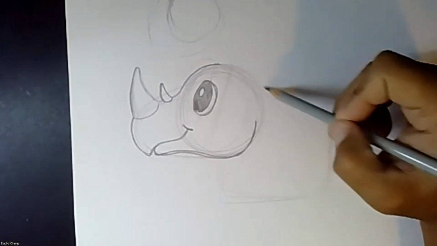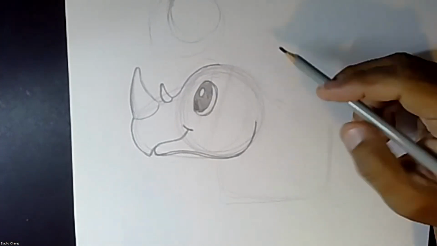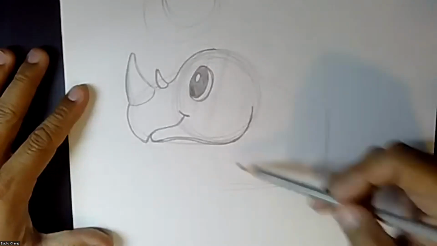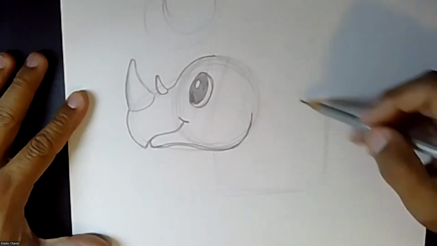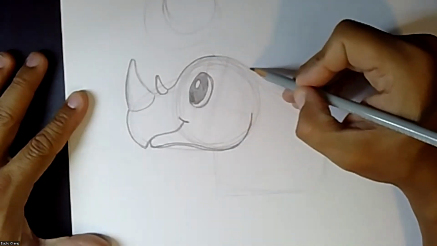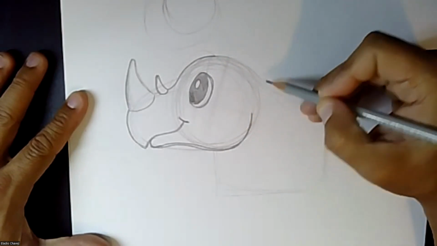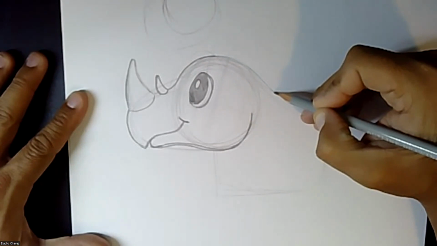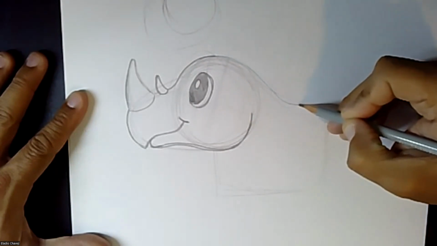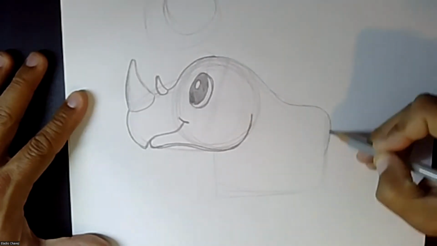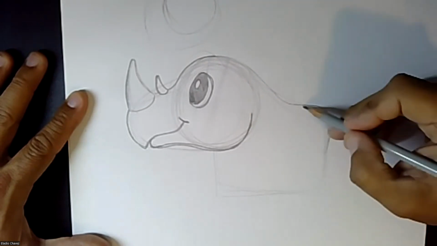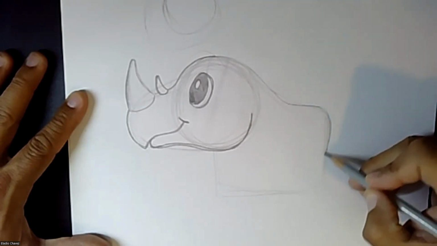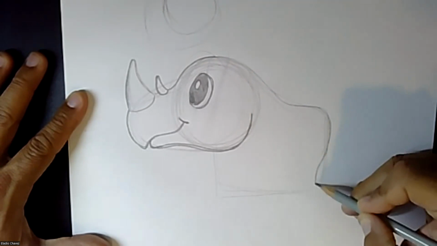So hate to jump from topic to topic, but we've got the body, and then the head kind of curves onto this, and I'm getting a little bit of a flow as it comes down, and then it goes around this back part because there's like a rump, right? A rump in there, and then it comes forward and then down.